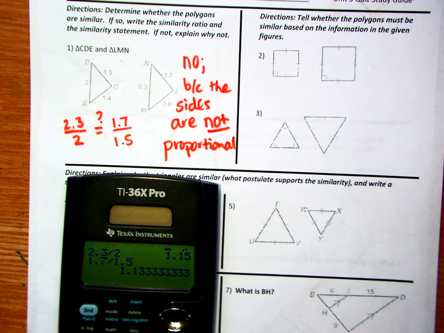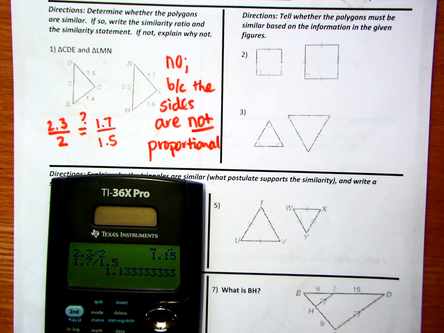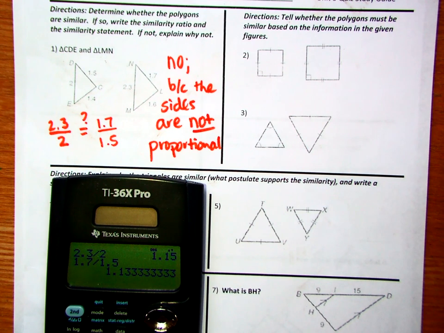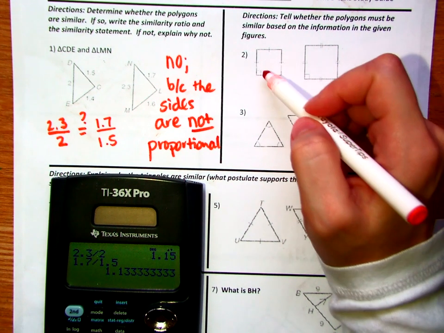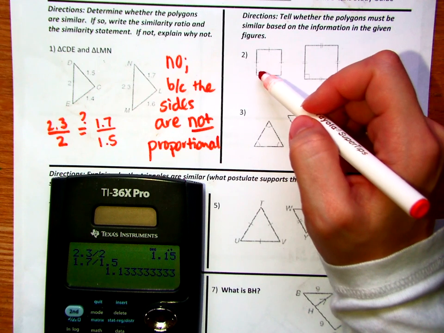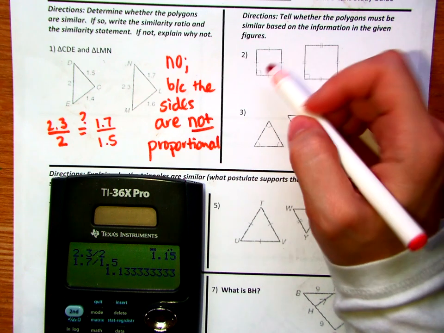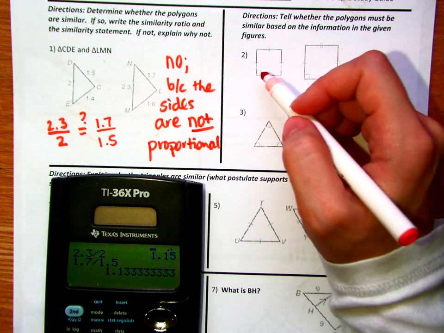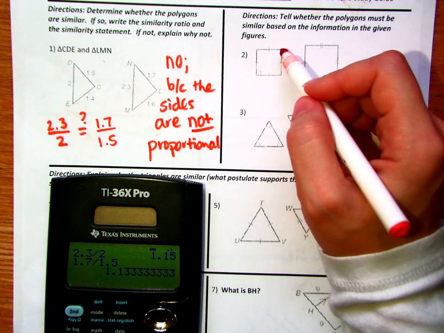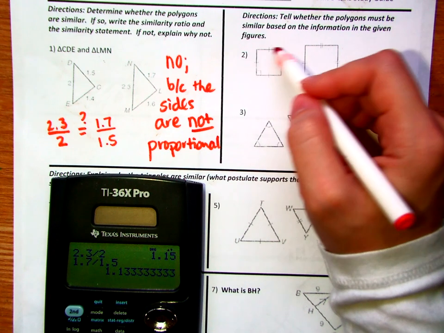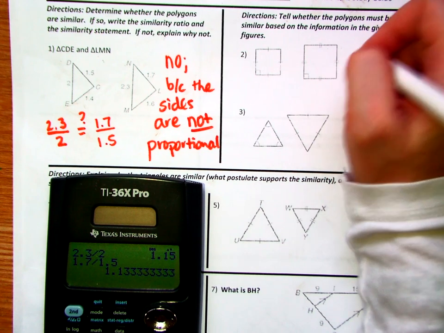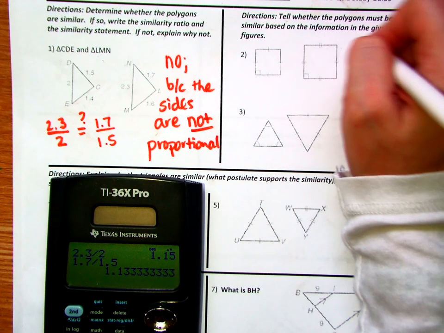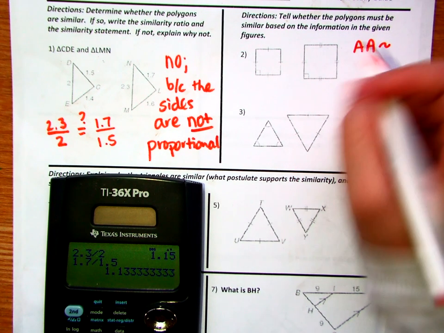So then we go into numbers 2 and 3, where again it tells us whether the polygon must be similar based on the information in the figures. What I see on number 2 and 3 is this angle right here, and it's a 90-degree angle. And eventually we're going to learn in this class a theorem that says if this one's 90 degrees, so is this one, and all the way around. And so therefore, if you know the same thing about these, we could say yes, these two would be similar because of the AA similarity.